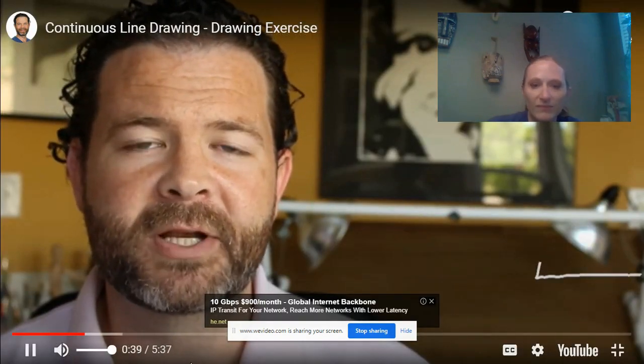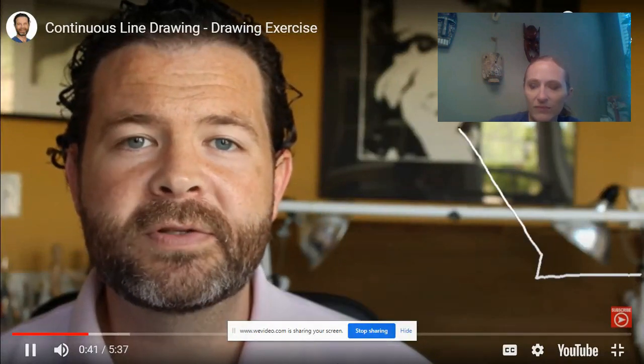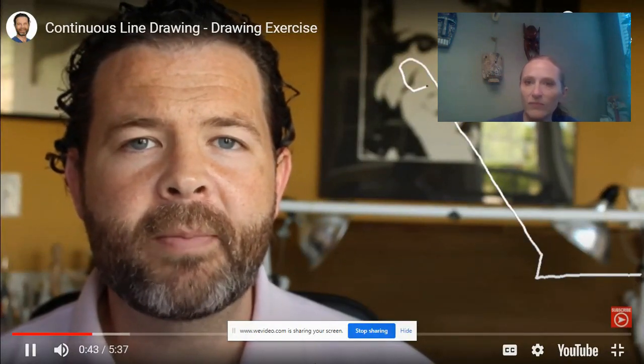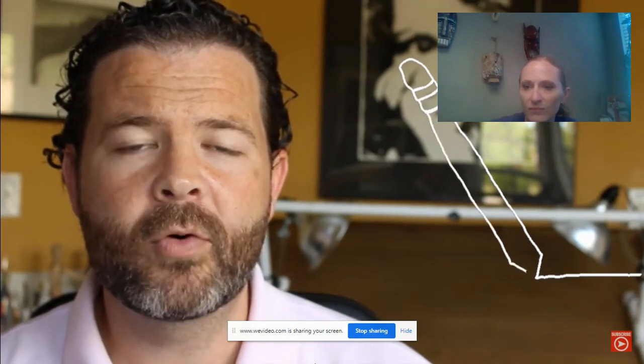Line to describe the subject. And by doing so, you're going to force yourself to think about all of the lines that you see on the subject, areas of contrast where there may be shadow, and of course the outlines. So you're trying to record all of the contour lines possible.